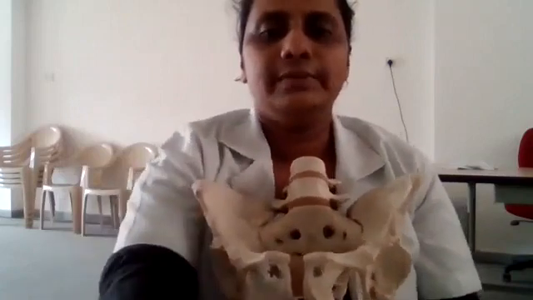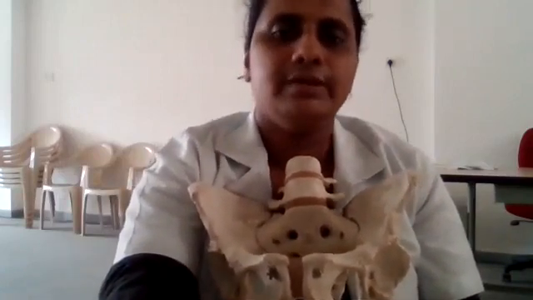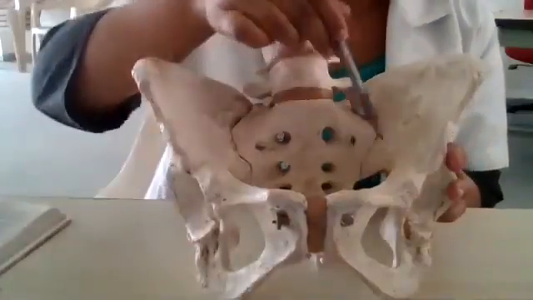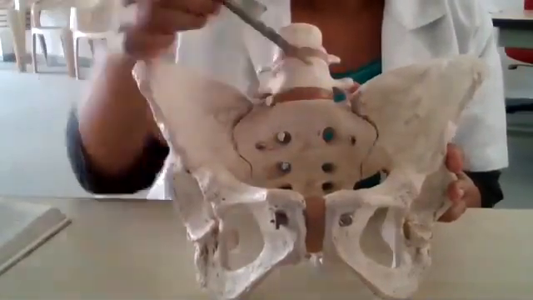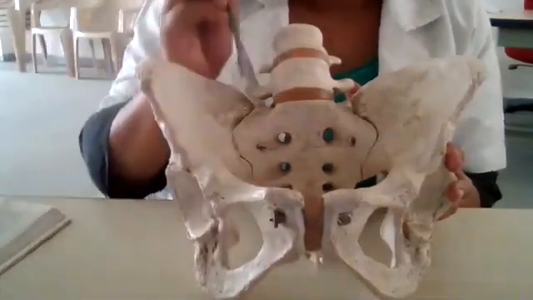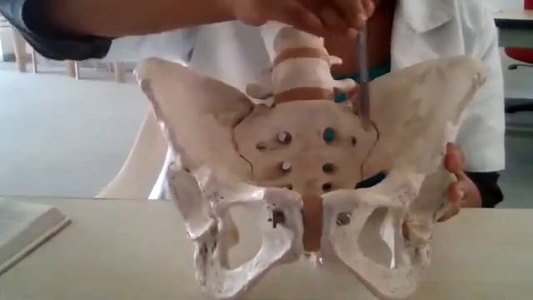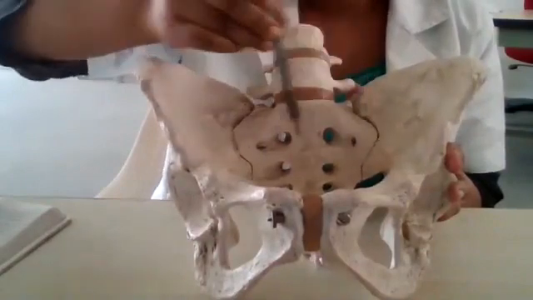Each we will be discussing now for the pelvic brim, pelvic cavity and pelvic outlet. In the pelvic brim, the first we will see is the oblique diameter. Oblique means like this. We need to focus on the brim, as we are now telling about the diameters in the pelvic brim.